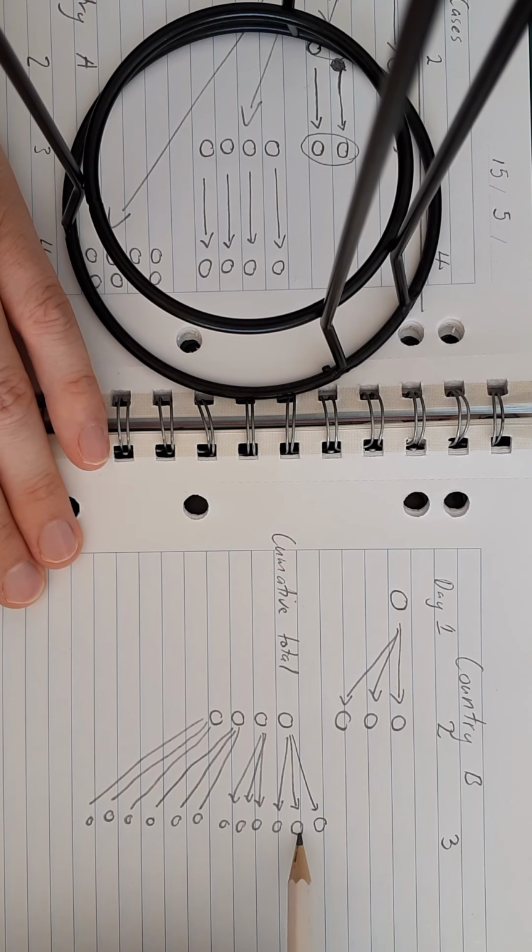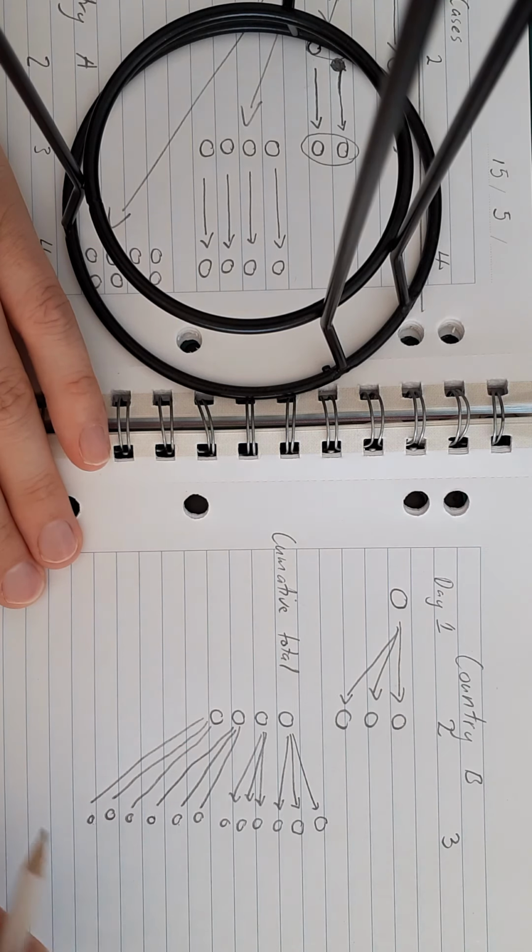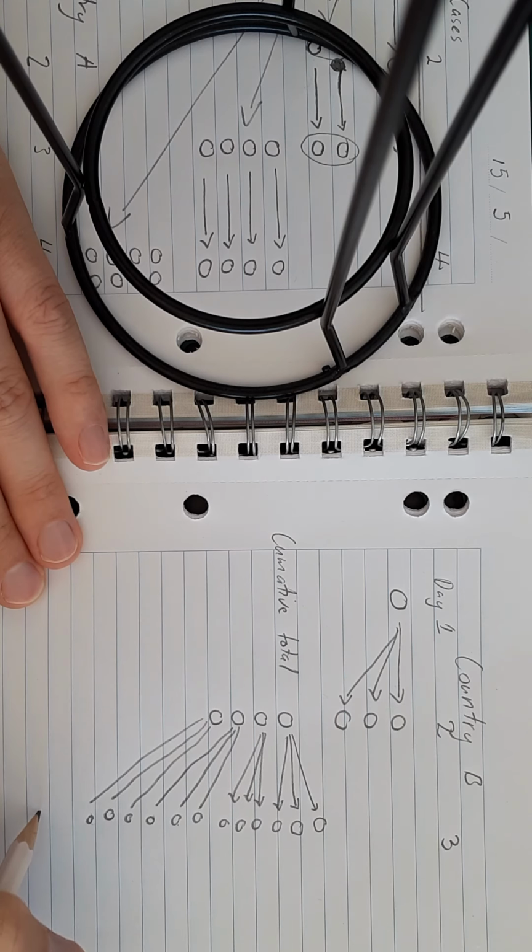So we have 1, 2, 3, 4, 5, 6, 7, 8, 9, 10, 11, 12 new cases, plus the 4 original cases. So we now have 16 cases.